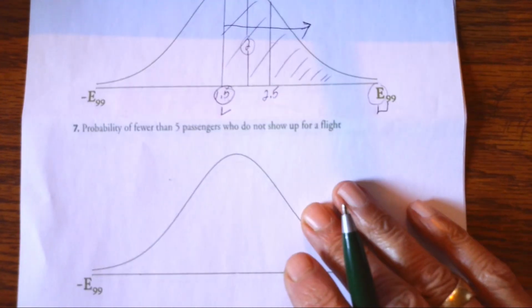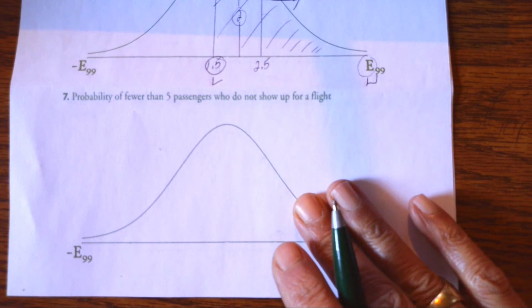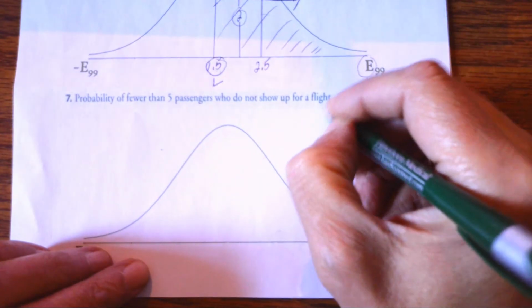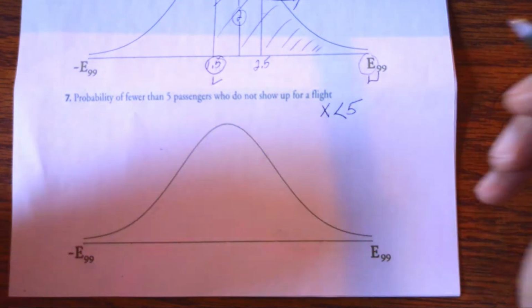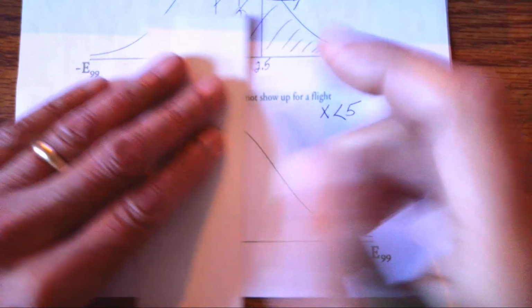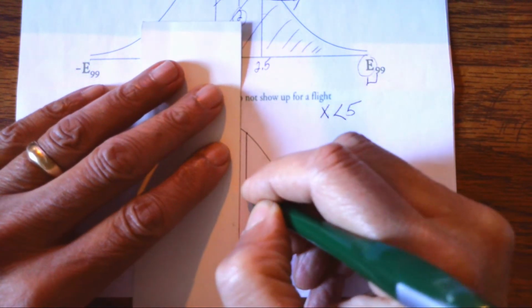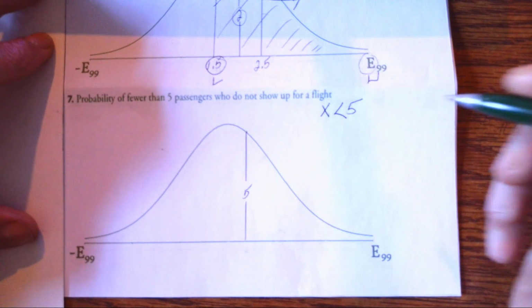All right. Number 7. Probability of fewer than 5 passengers. So as an inequality, I'm saying x is less than 5. And once again, where I draw my 5 doesn't make much of a difference. Make sure you don't put 5 down on this horizontal line.